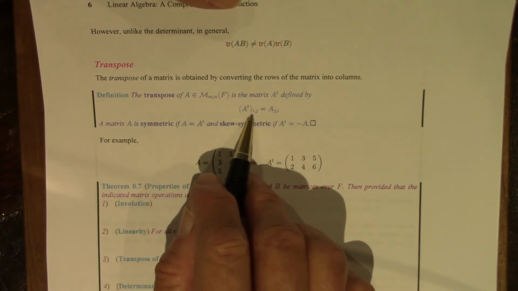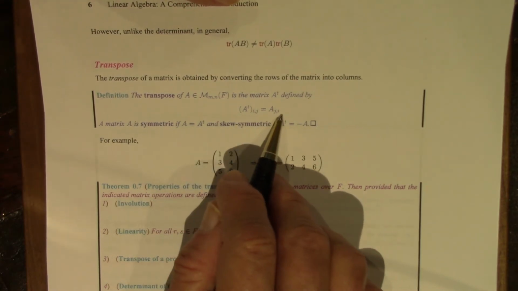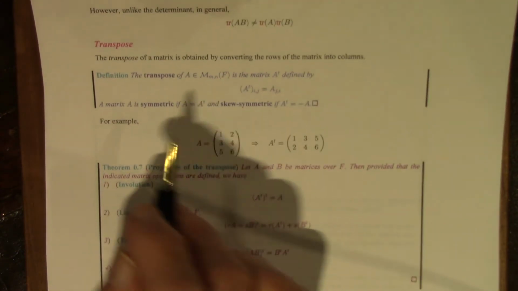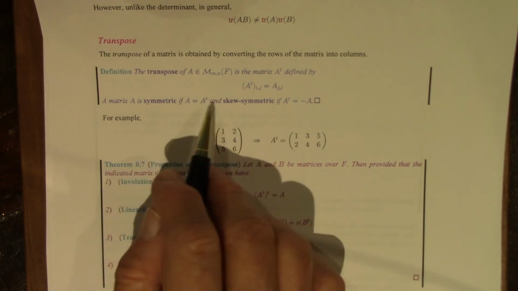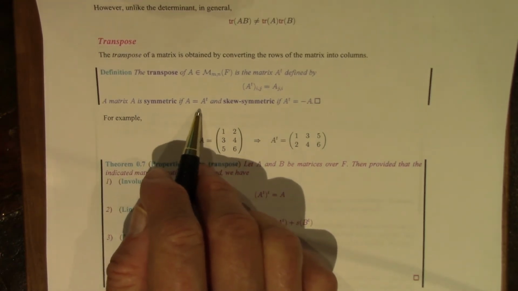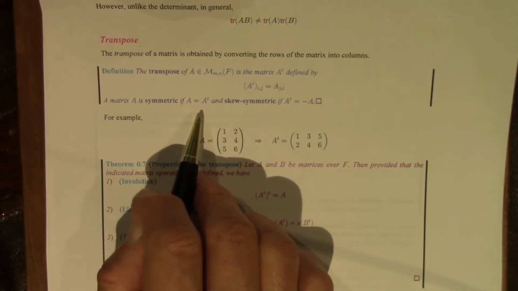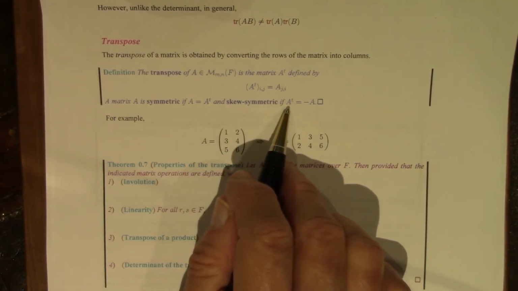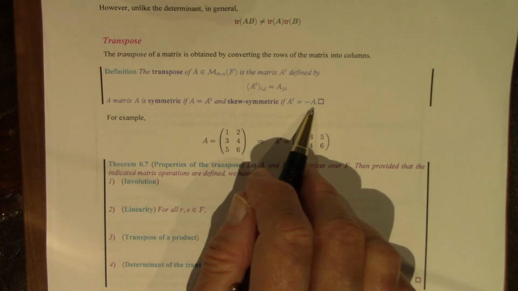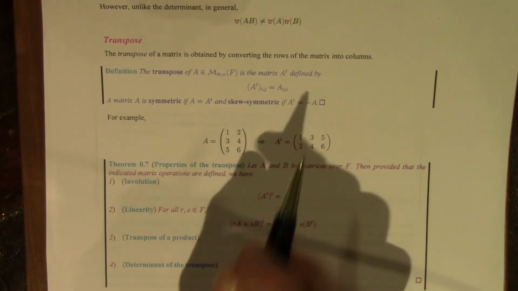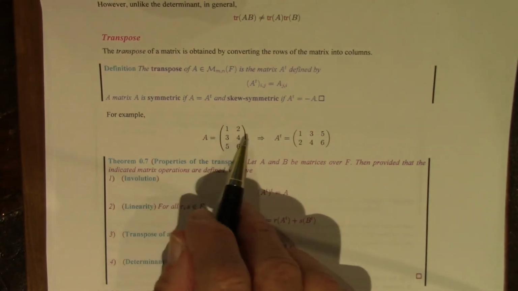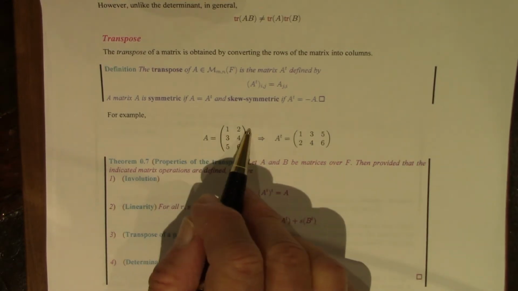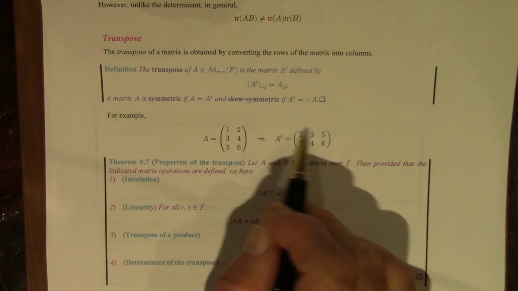So we interchange row and column indices. A matrix is symmetric if it's equal to its own transpose, so it's going to have to be square for that to happen, and skew symmetric if its transpose is equal to the negative of the original matrix. Here's an example of a matrix and its transpose. Each row becomes a column.